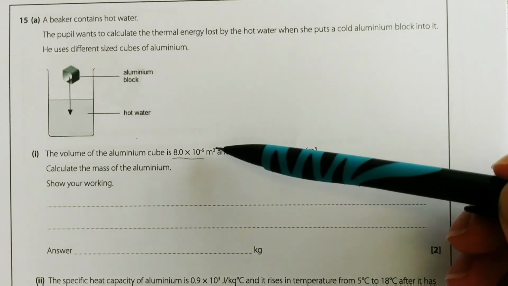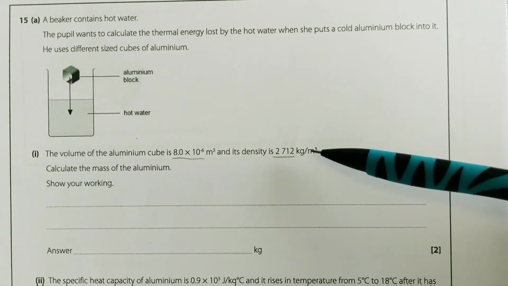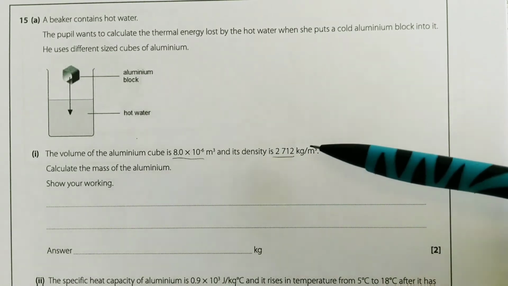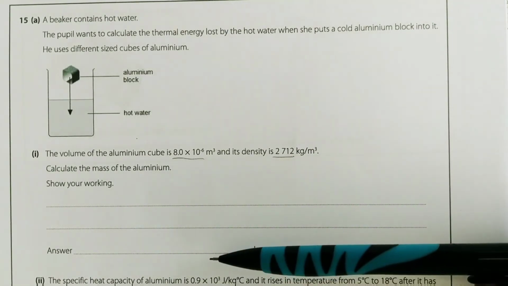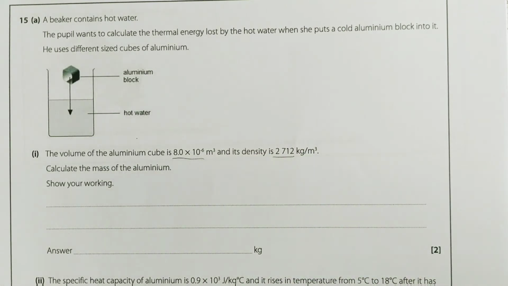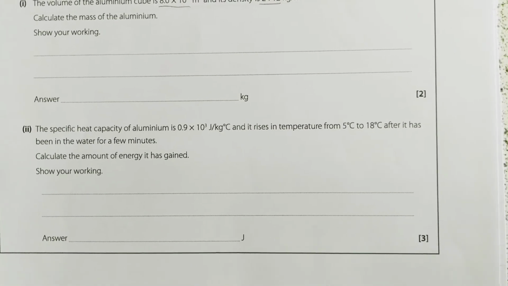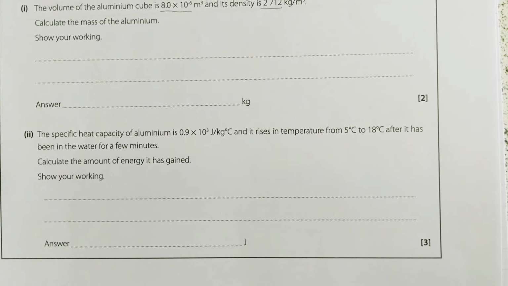The other thing to always be aware of is, are the units coherent? Do they need any conversion? So this is the first part here, have a go at that. And then this is the second part here, which you can have a go at as well.